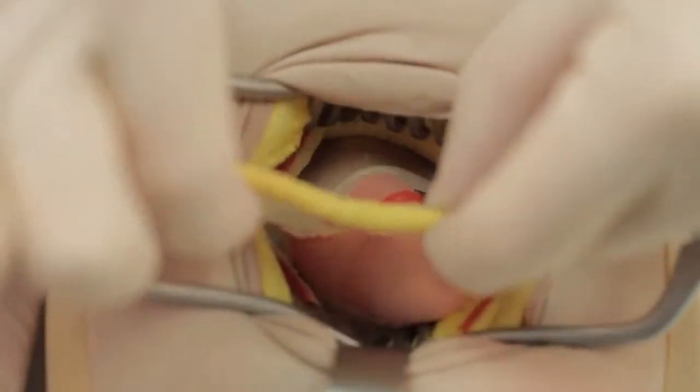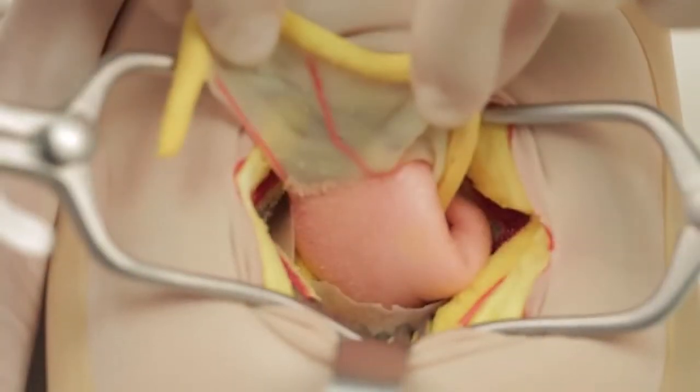View the mesoappendix against the light to identify the appendicular artery, which enters from the medial aspect.